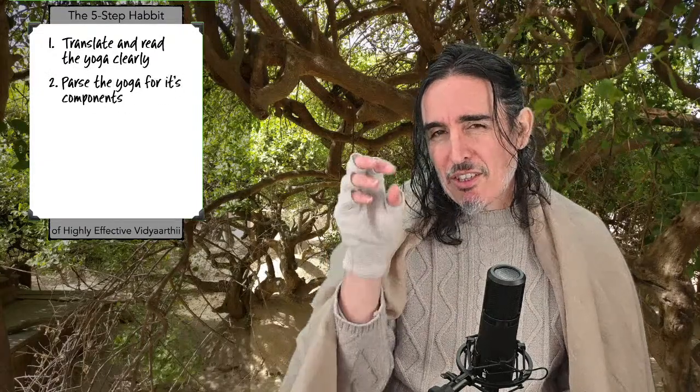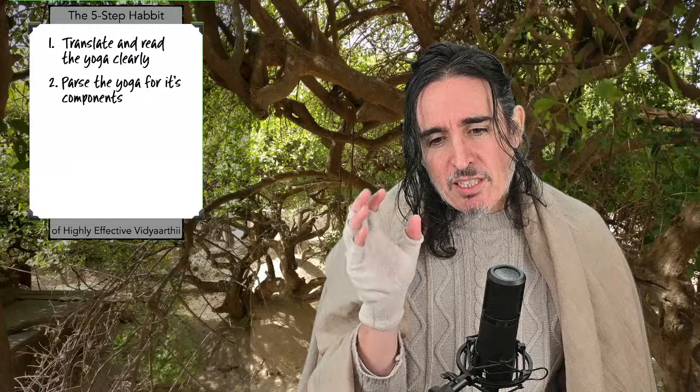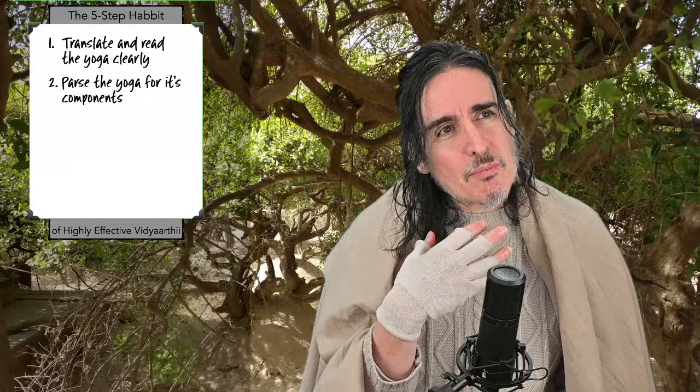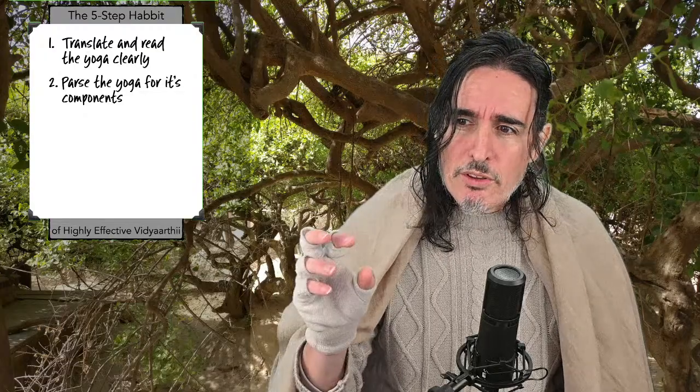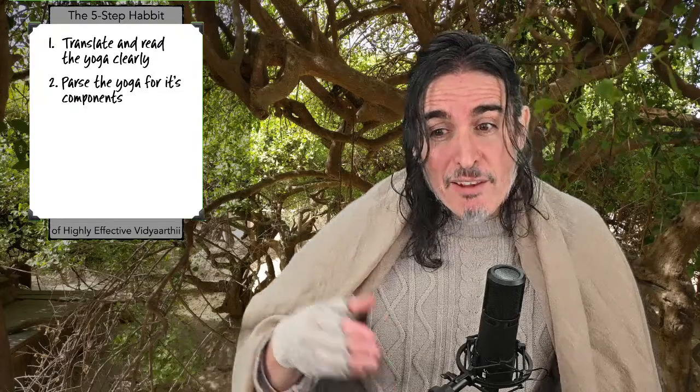Step number 2, you have to parse the yoga that you're reading from the textbook for its components, so that it's not just a big blob of words, but you actually understand what the components are in here. And by understanding the components, the logic of the statement should become clear, which is really important to becoming advanced or becoming proficient in astrology.